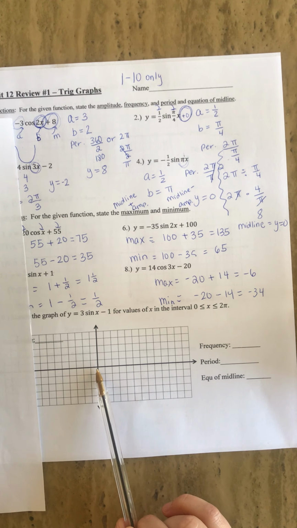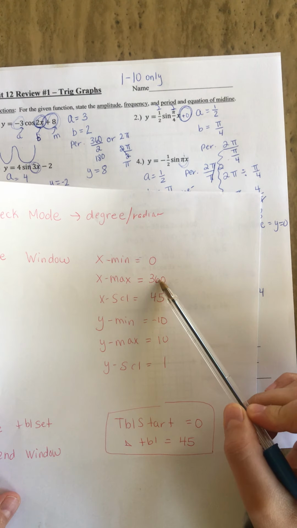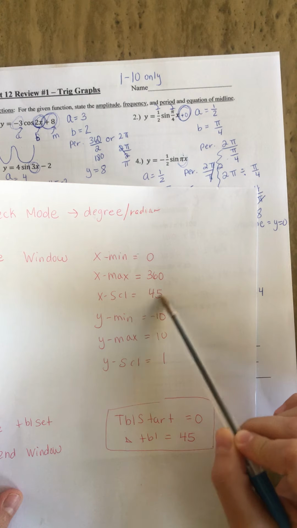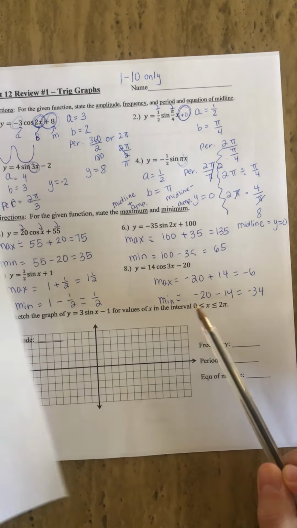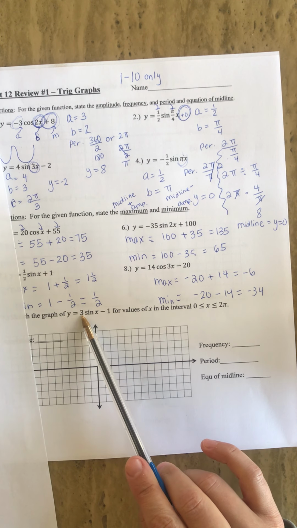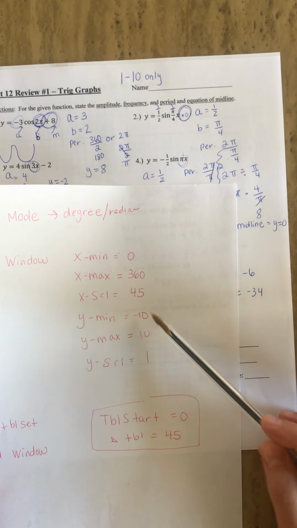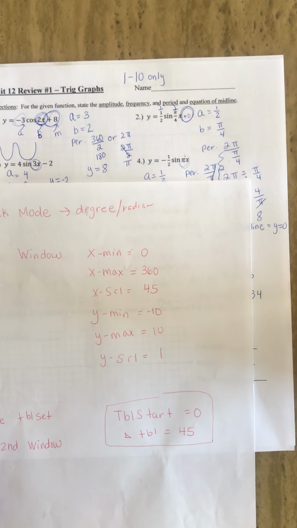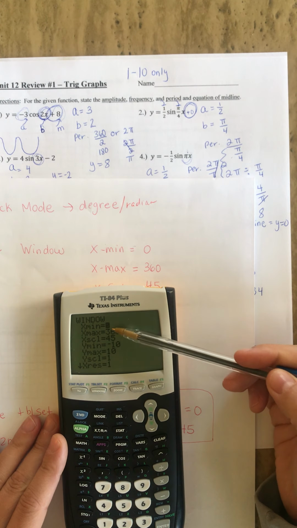Your window is going from 0 to 360, your x values, okay? I used a scale of 45. You can change it based on the question that you have, but I've been using 45. And then, of course, your Y min and max. You guys can see here that we have an amplitude of 3, and we're going to move everything down. So -10 to +10 is perfect, and I'm going up with a scale of 1. So you have to change your window. Make sure you hit window, and I have my window set up.